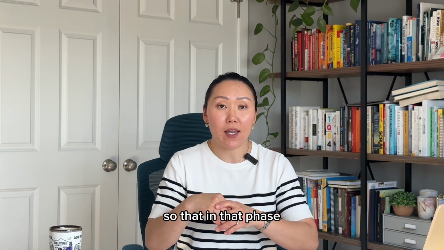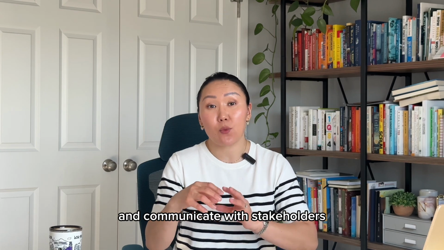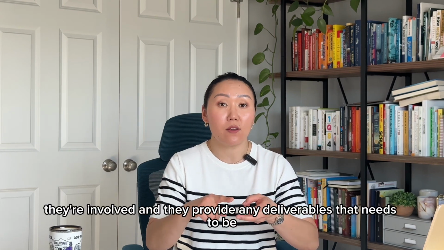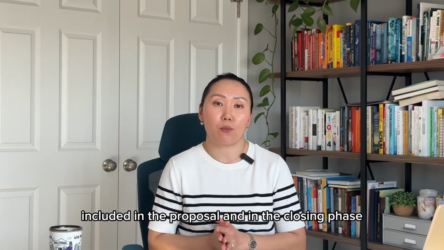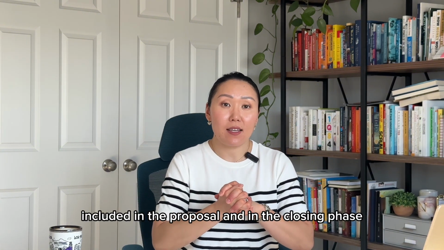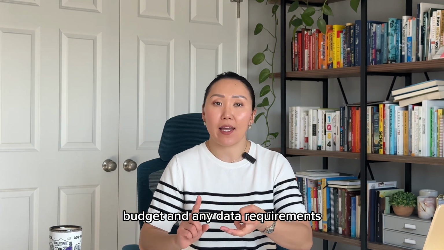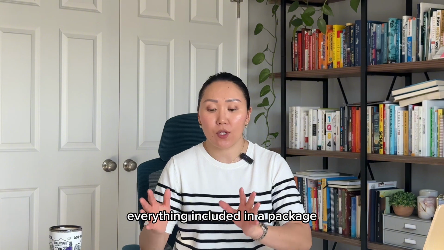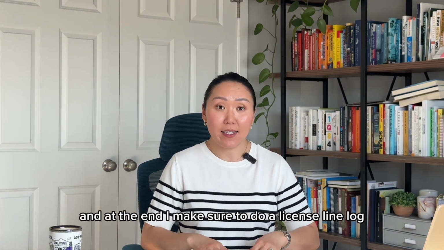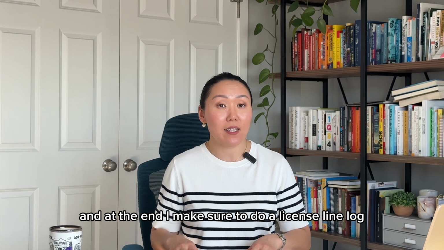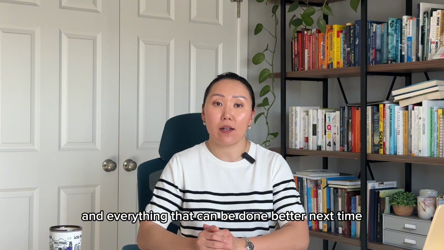So in that phase, it is all about making sure to continuously work and communicate with stakeholders and make sure they're informed, they're involved, and they provide any deliverables that need to be included in the proposal. And in the closing phase, that's where I finish everything up. Proposals with narratives, budget, and any data requirements, everything included in a package, and I send that away to the grant organization. And at the end, I make sure to do a lessons learned log. That way, I write down everything that went well and everything that can be done better next time.